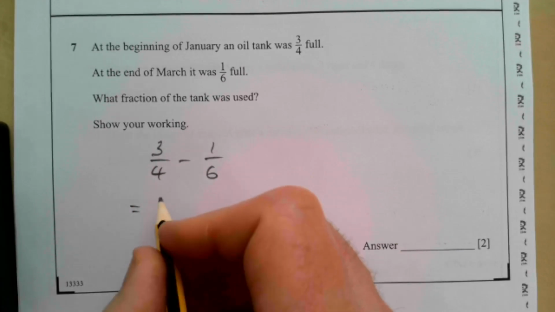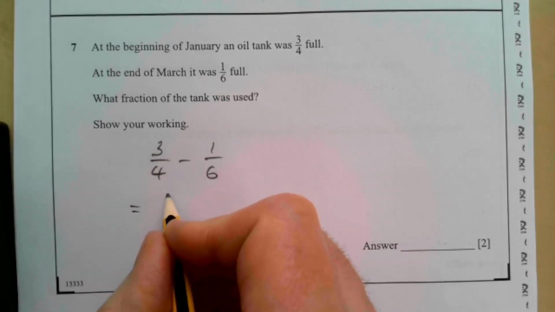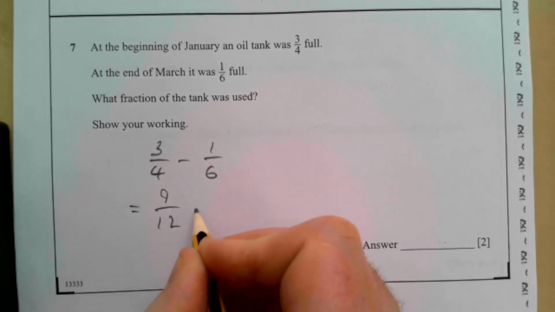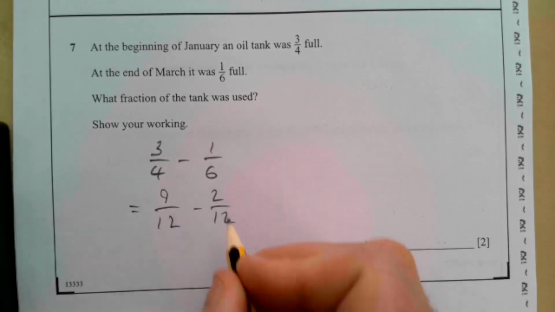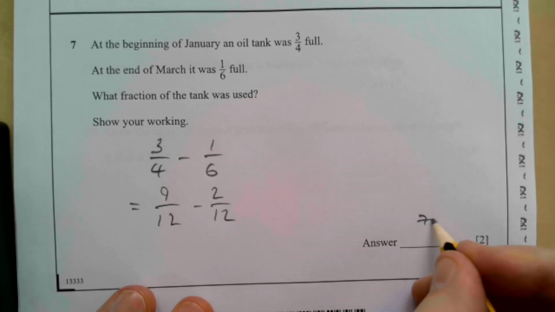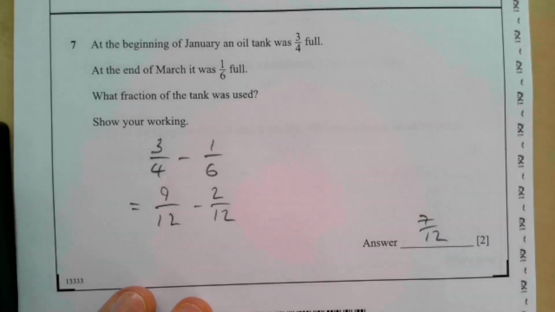So I'm going to change this into 12ths. We need a common denominator. So I'm going to times top and bottom of this one by 3. That gives me 9/12, take away 2/12. 9 take away 2, and we have 7/12.